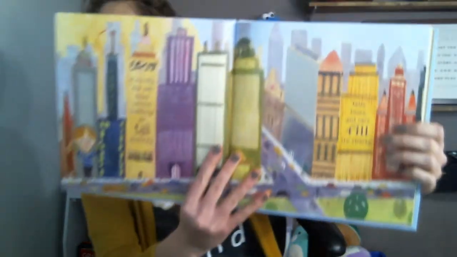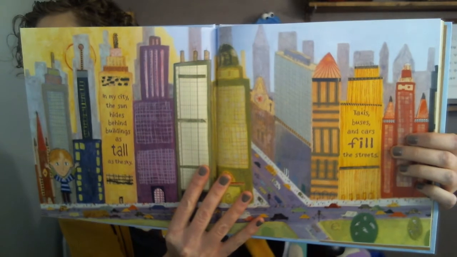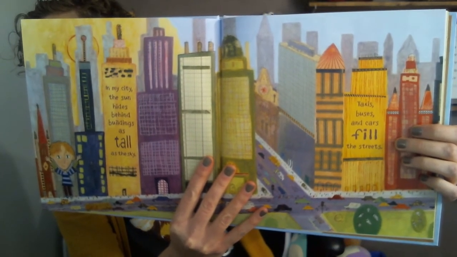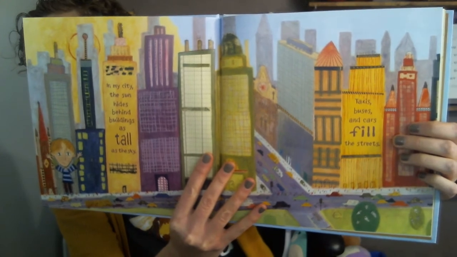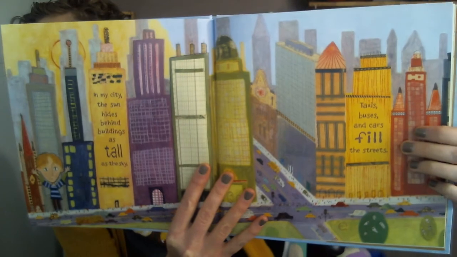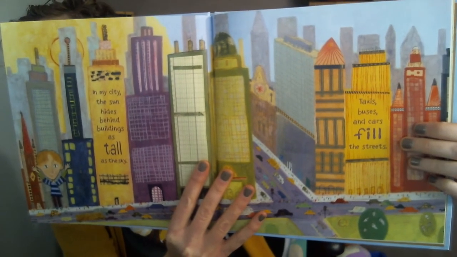And Elliot says, ooh, this looks a little bit more like Rochester, right? In my city, the sun hides behind tall buildings. Buildings as tall as the sky. Taxis, buses, and cars fill the streets. So we have trees here too, but Elliot lives in a city with tall buildings.